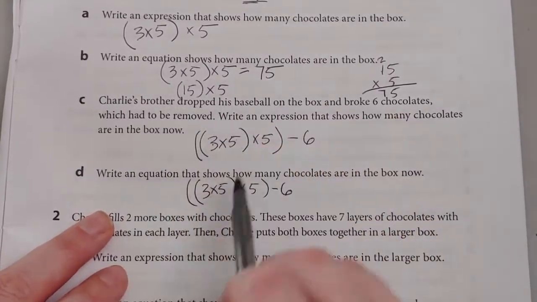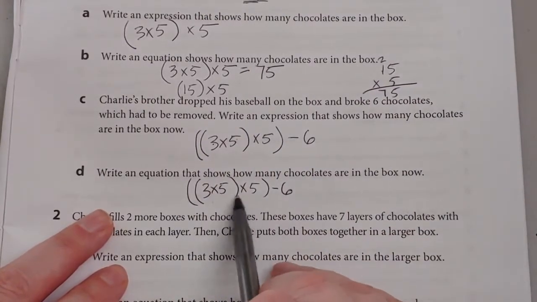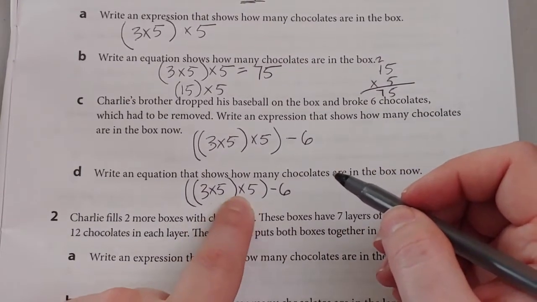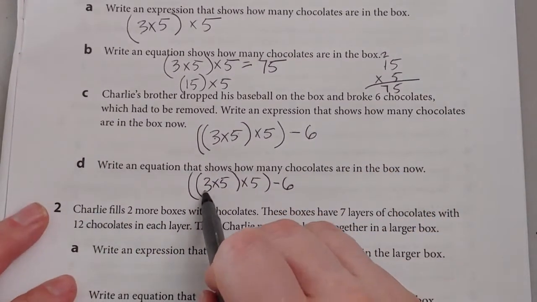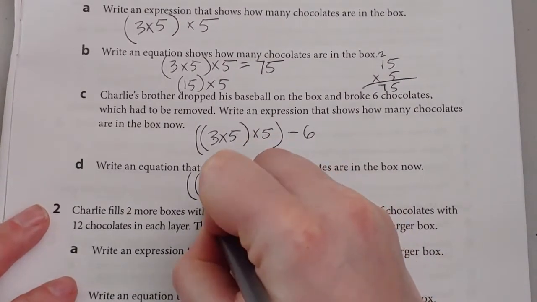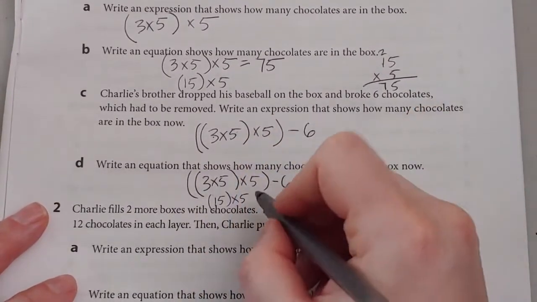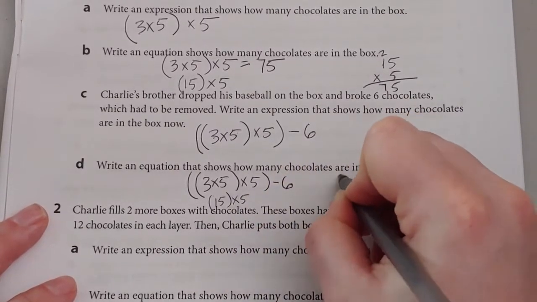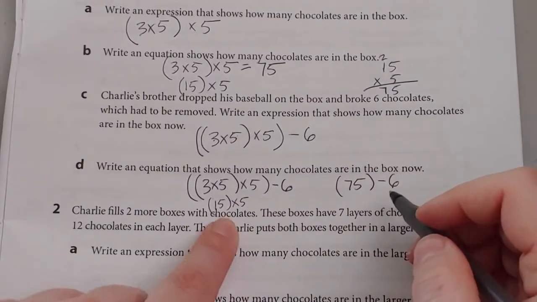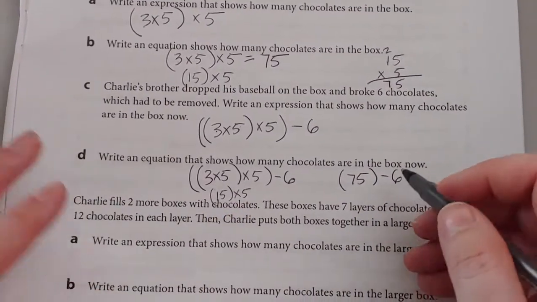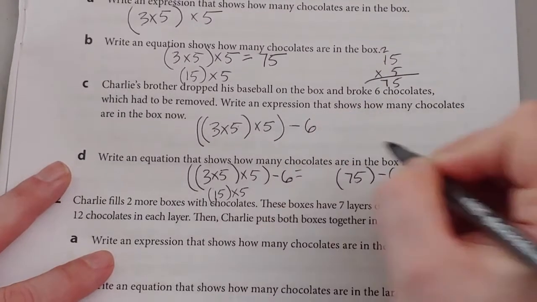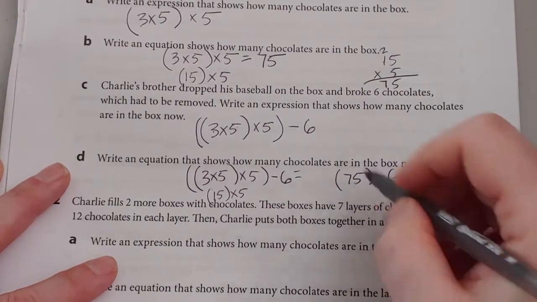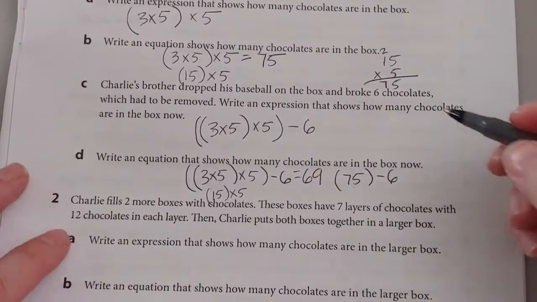So we already know that this part is 75, so really we're doing 75 minus 6, but I want to show you how you would solve this if we didn't already know the inside. So you would have done 3 times 5 is 15 times 5, because that's the next bracket out, so 75 minus 6. If I had room I would put it down below, but all the words are in the way. So 75 minus 6. So 75 minus 5 gives me 70. One more gives me 69 chocolates.